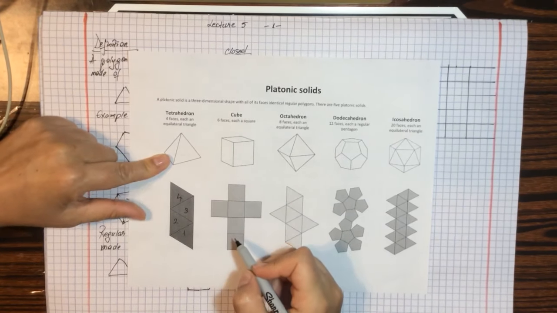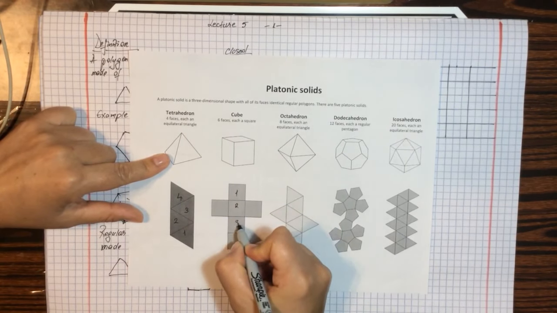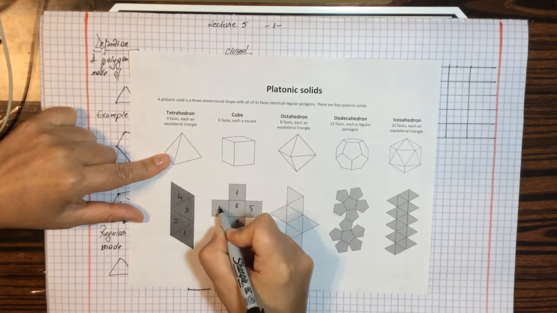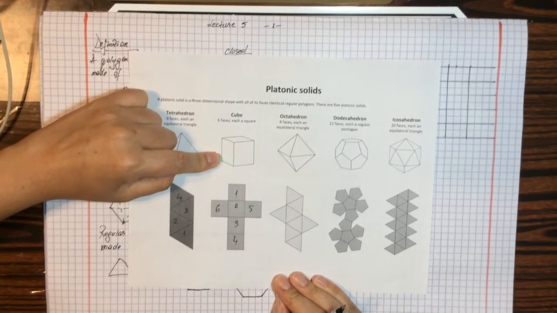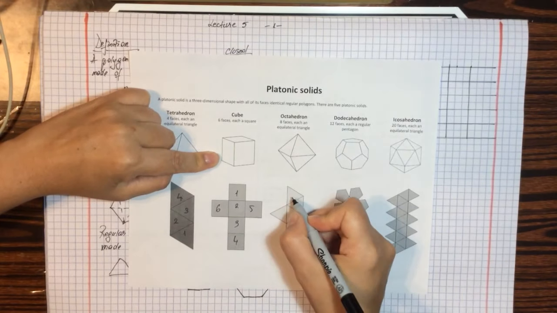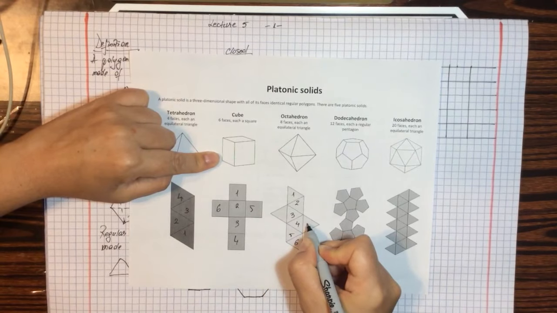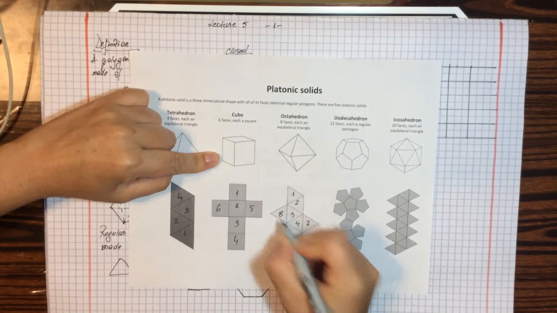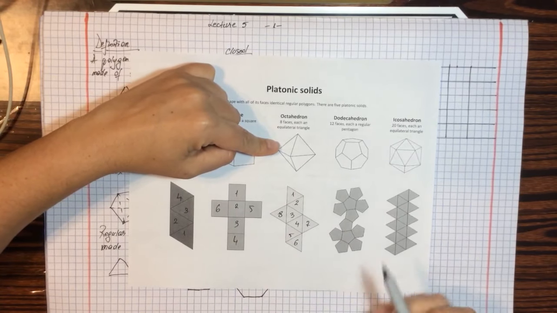Cube, as you know, is made of 6 squares. 1, 2, 3, 4, 5, and 6. If you put them together, you get cube. Octahedron, as I said before, is made of 8 faces, and each of them is a triangle. So 1, 2, 3, 4, 5, 6, 7, and 8. If you put them together, you'll get the diamond shape.